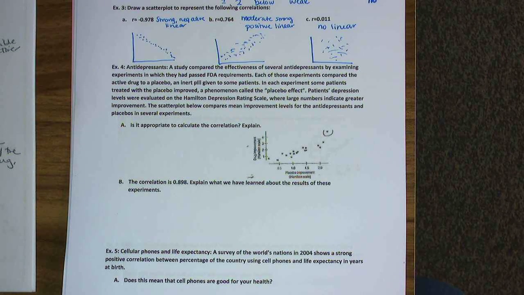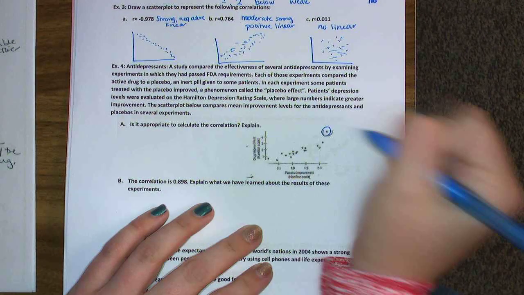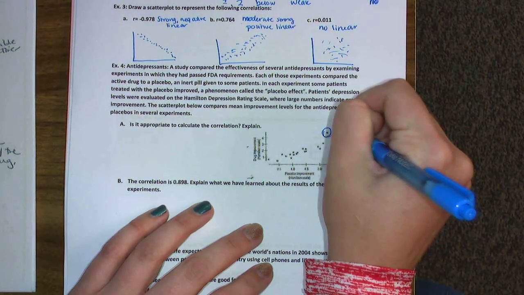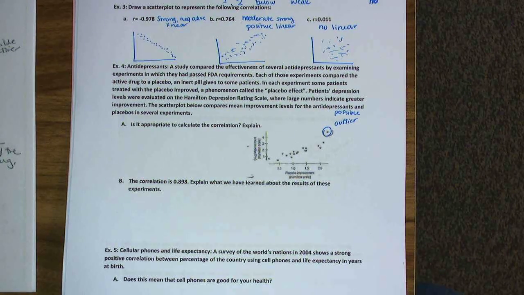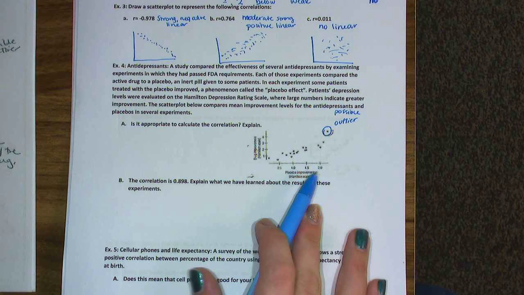So, patients' depression levels were evaluated on the Hamilton Depression Rating Scale, where large numbers indicate the greater improvement. The scatter plot below compares mean improvement levels for the antidepressants and placebos in several experiments. So it's showing you the placebo improvement here. Just so you see, because we haven't really had one where this has happened, this number up here that's kind of half circled, we would probably say is an outlier, just because it's kind of off from the rest of the stuff. So this is drug improvement versus a placebo.